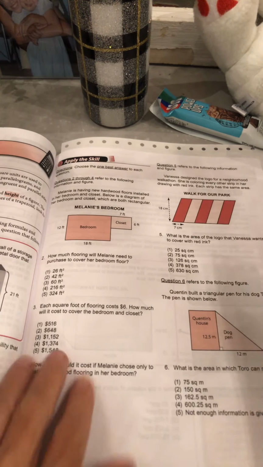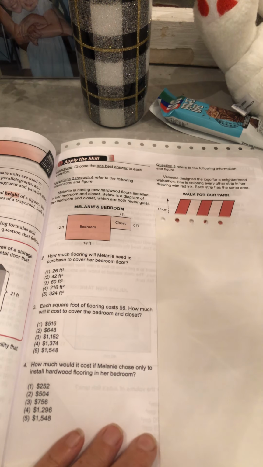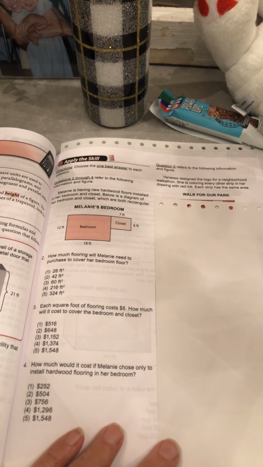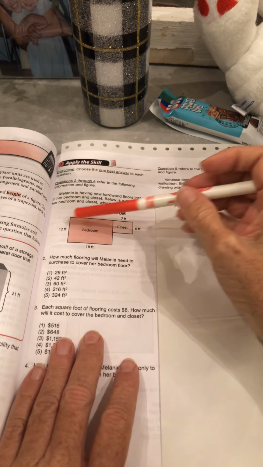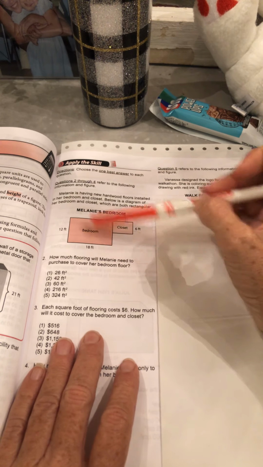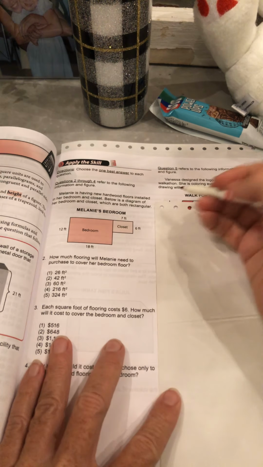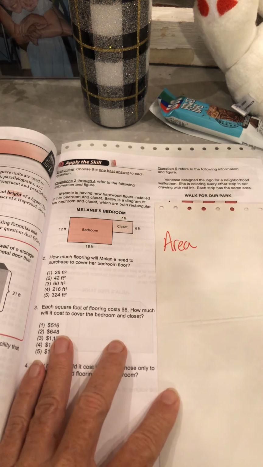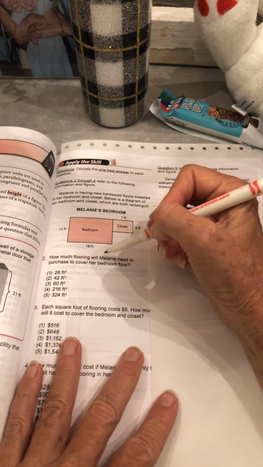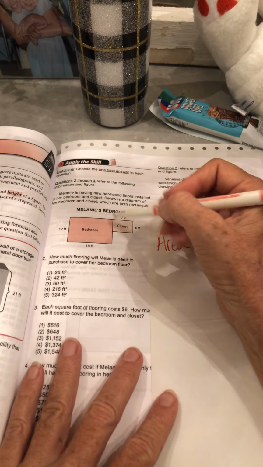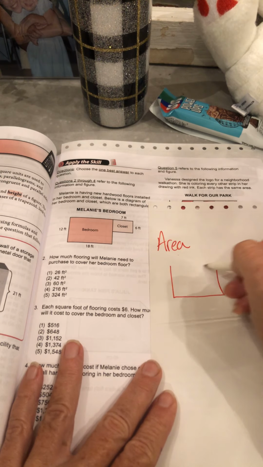Okay, and the last thing I want to go over with you was on your quiz yesterday. A lot of you struggled with this. Sorry, give me a minute to find it. This bedroom question. So Melanie wants to redo her bedroom and her closet. So it says, how much flooring will you need? Well, flooring doesn't just go around the edge. It goes all through here. So that would be an area question. How much flooring will Melanie need to purchase to cover her bedroom? So right now it only is interested in her bedroom.